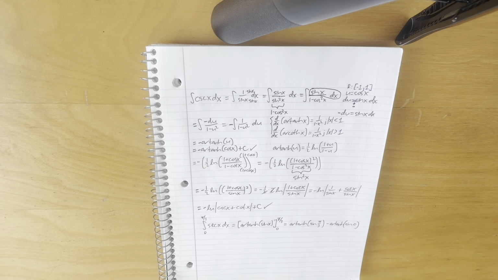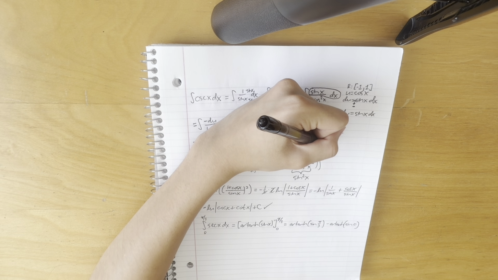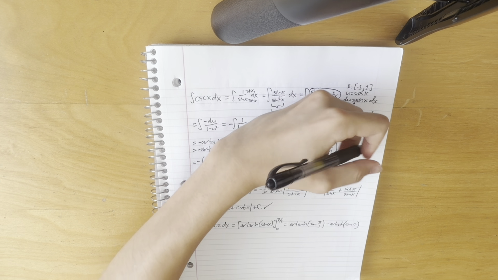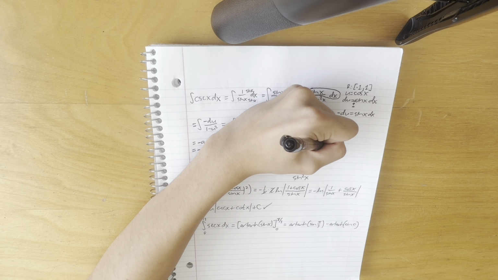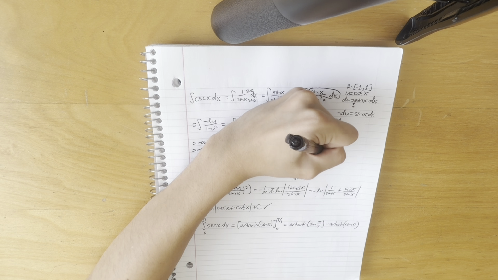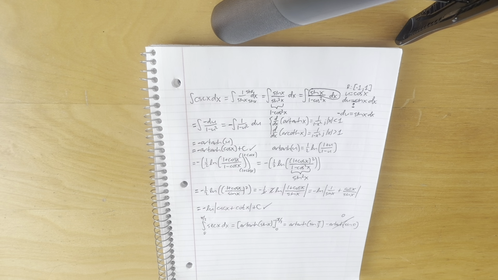The sine of 0 we know is 0, and by the definition of the inverse hyperbolic tangent, if we plug in 0 to this, we're going to get natural log 1. Natural log 1 is 0. So this entire thing is 0.